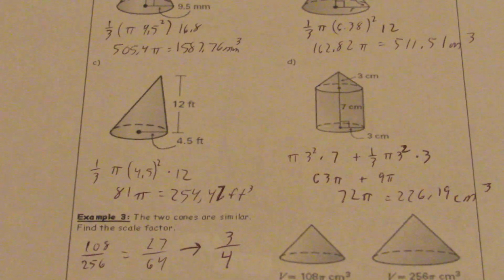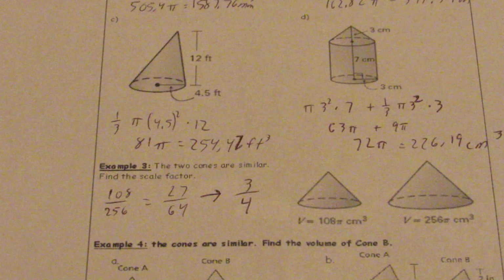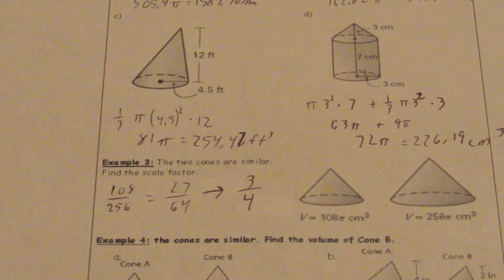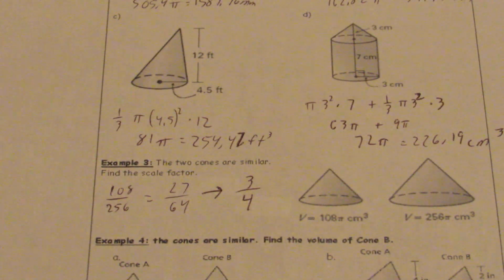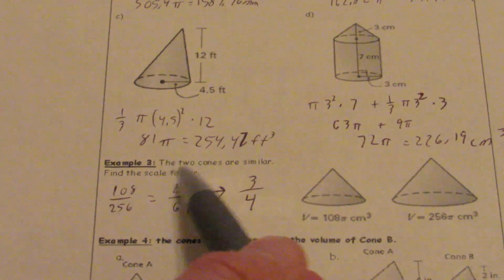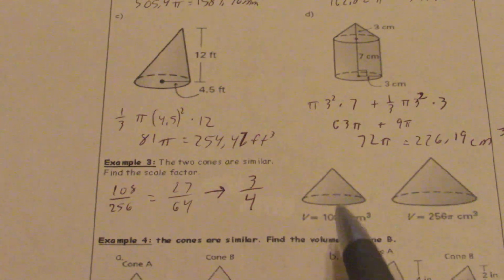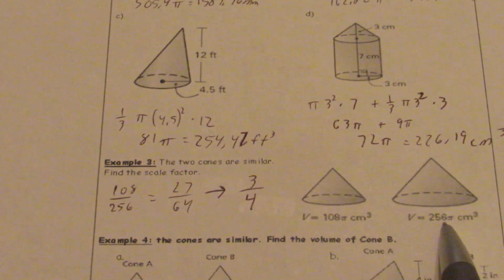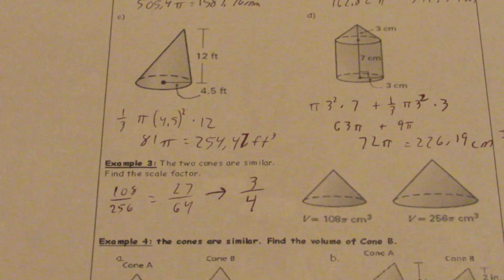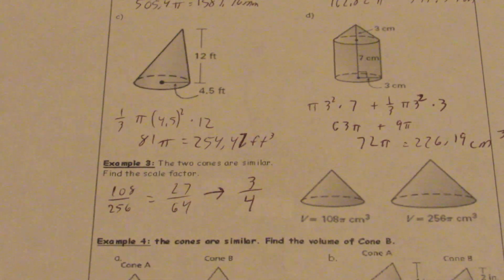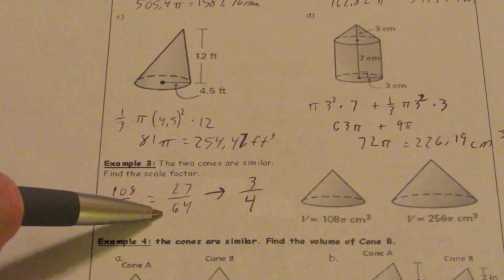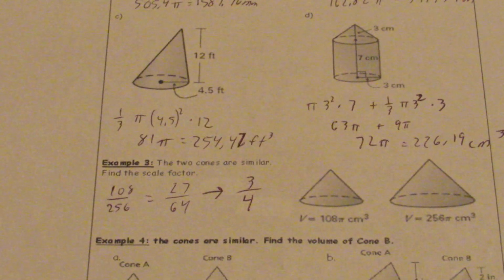Okay. Then examples 3 and 4 are looking at similar shapes. Remember, scale factor A to B, area A squared to B squared, volume A cubed to B cubed. So when we're looking here, it says the two cones are similar, find the scale factor. So 108 pi to 256 pi, right? I make a fraction out of that. The pi's cancel, which is nice. So I have 108 to 256, reduce that. When I reduce this, I get 27 to 64. That's the ratio of my volumes.